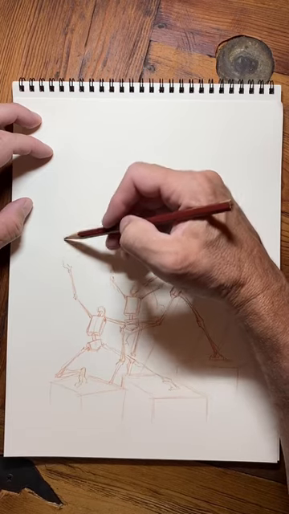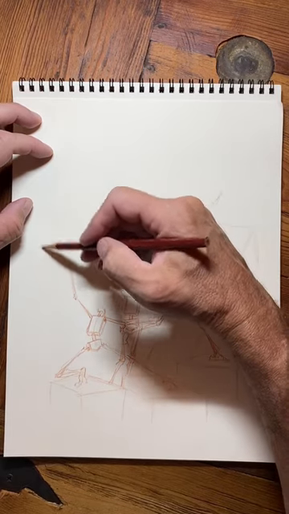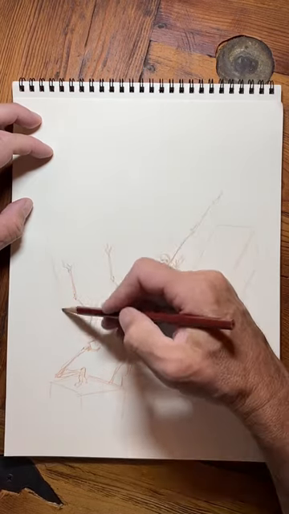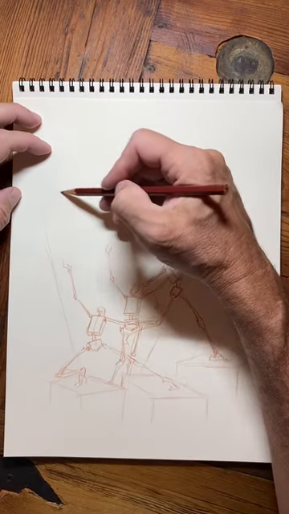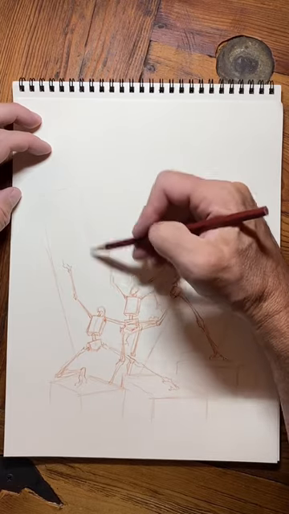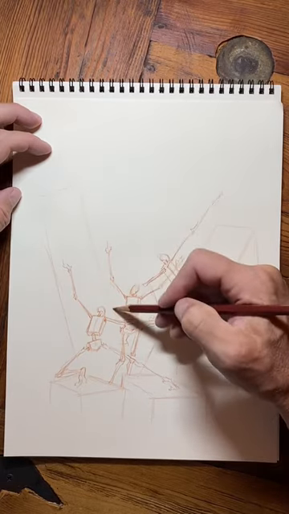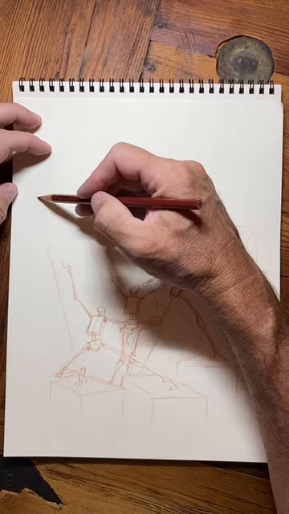And we can have another cube-like shape coming from here.